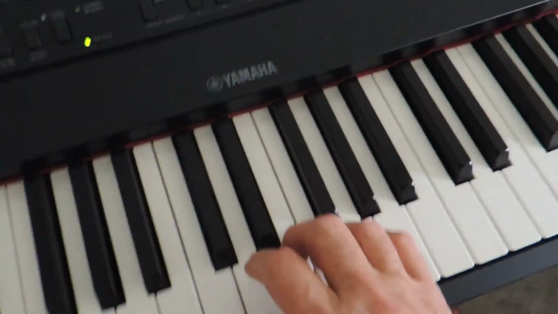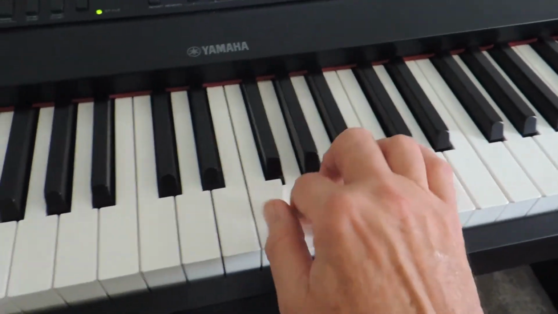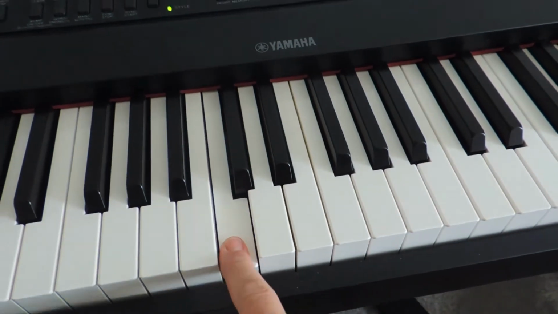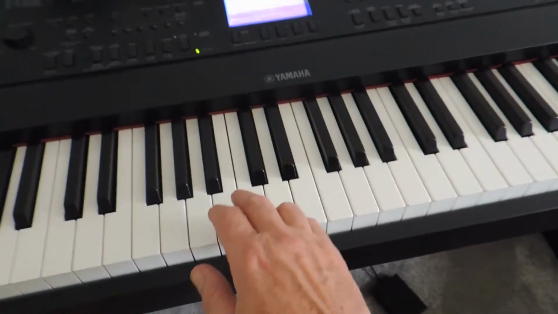You remember C major, no sharps, no flats, right? Let's take a look at that. Here's C major. No sharps, no flats, an octave. To find the relative minor, relative, that's the word you need to know. Relative means it has the same key signature. Okay?